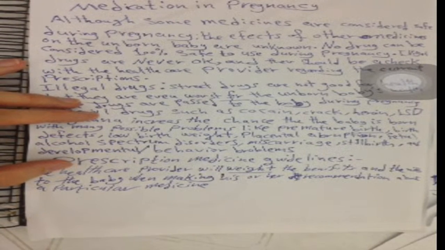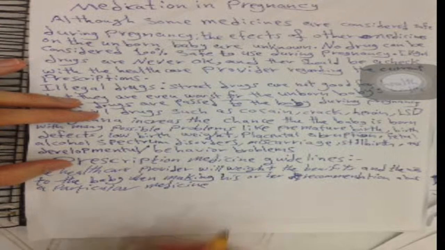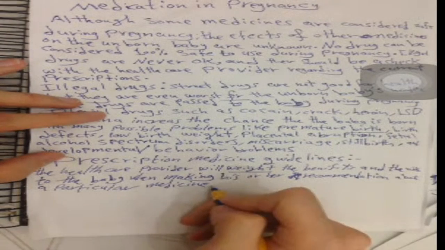With some medications, the risks of not taking them might be more serious than the potential risk associated with taking them.